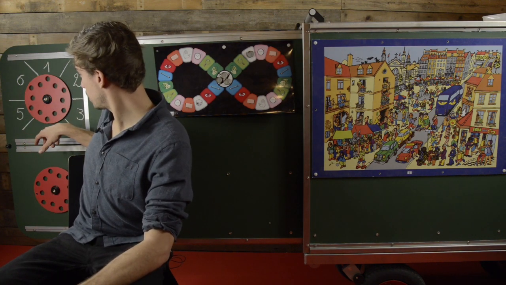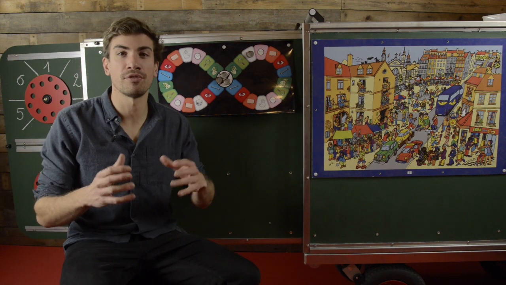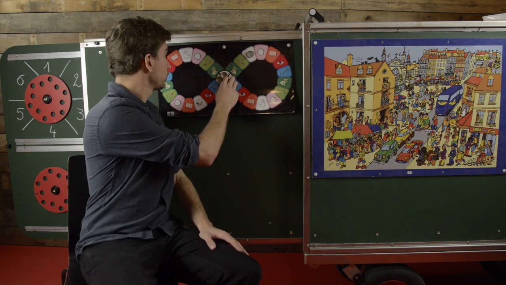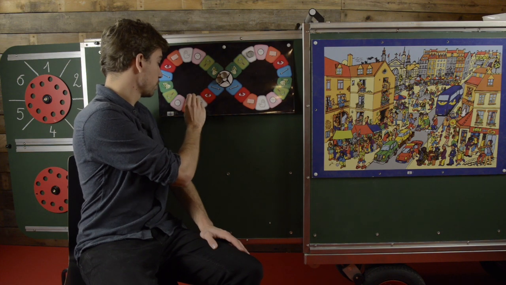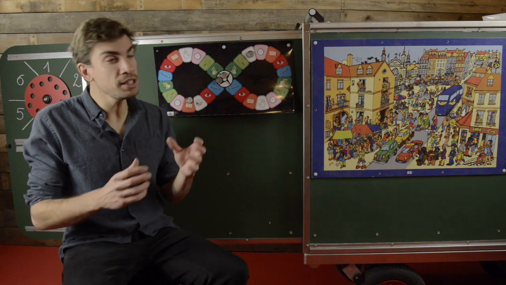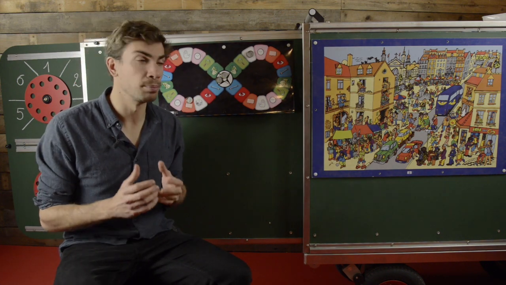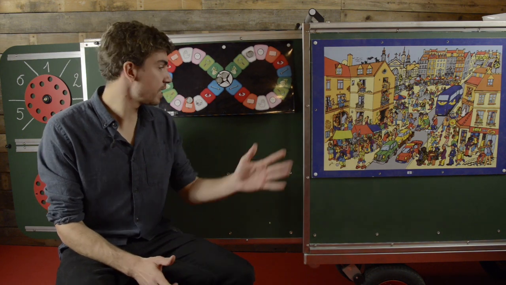I spin the disc. It lands on 4, so I can move 4 spaces forward in any direction I like. Let me say over here, I move 1, 2, 3, 4. And I land on this orange square. You'll see that each colored square represents a specific task that you need to complete in combination with the discussion panel on the left-hand side.